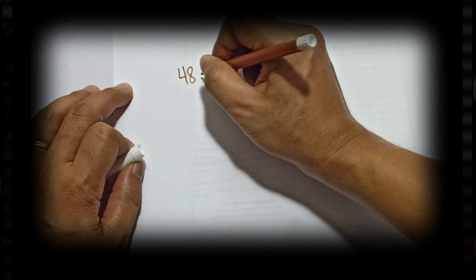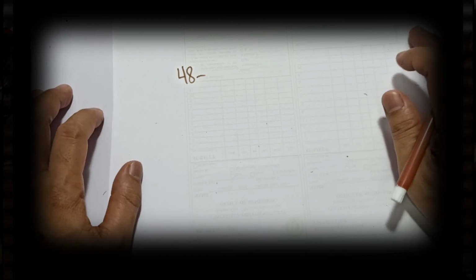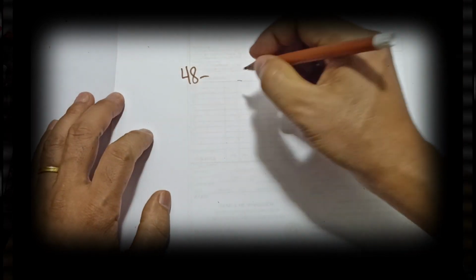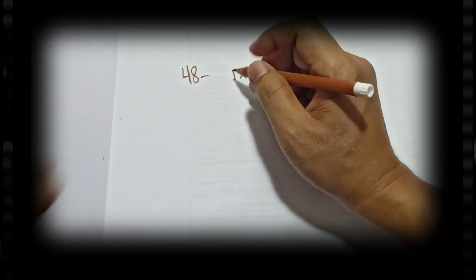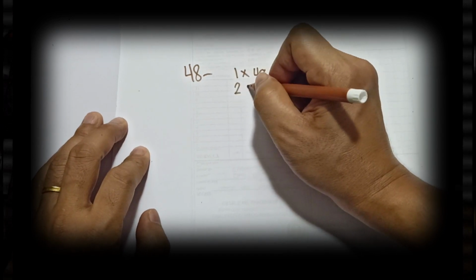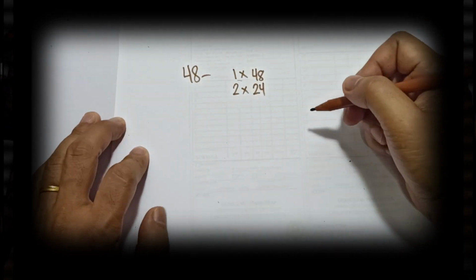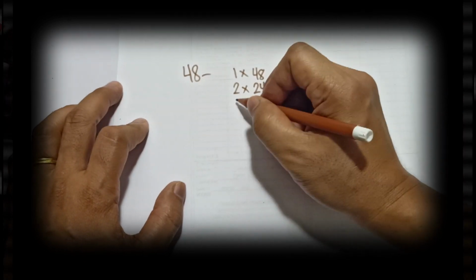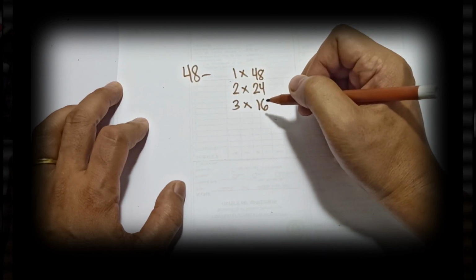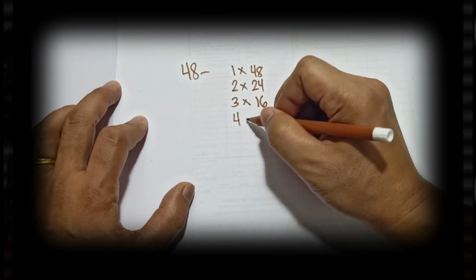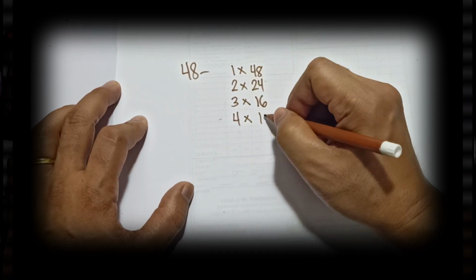So factors are, okay, let's change the color. Let's say you have 48. Okay, so find the factors of 48. So the numbers are, we start with 1 times 48, then 2 times 24, right? Then 3 times 16. So we can do also 4 times 12.